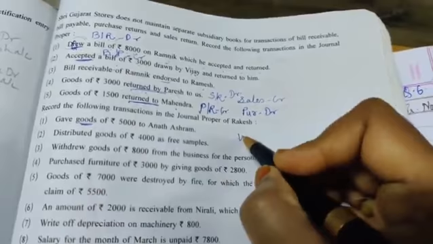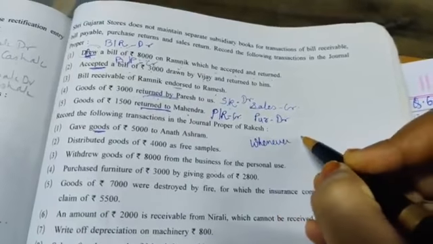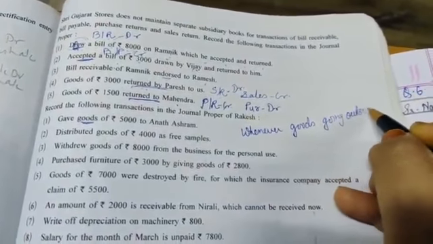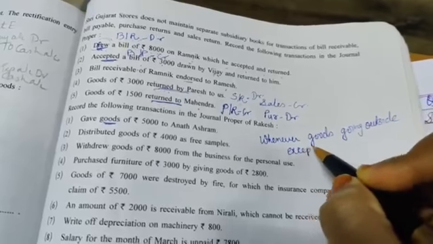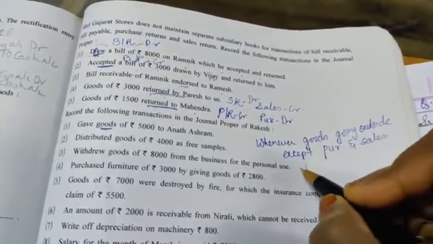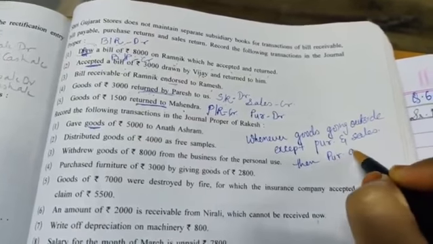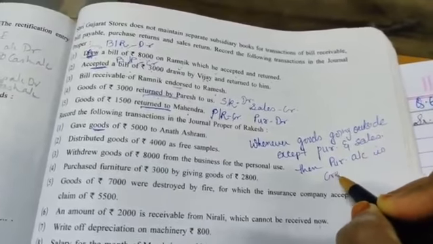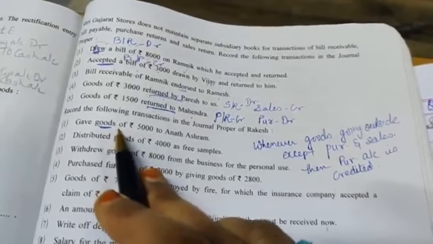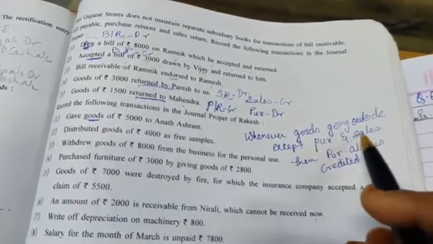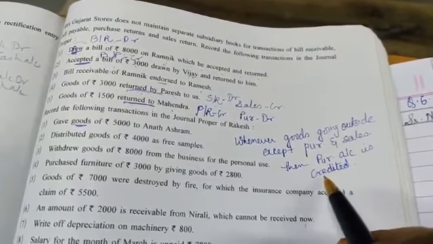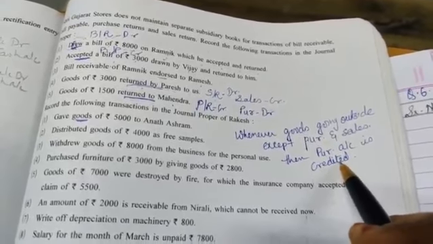Again I am repeating: whenever goods go outside the business, except purchase and sales, the purchase account is credited. Normally we debit purchase, but in case of goods going outside the business except purchase and sales, the purchase account will be credited. Clear? Not debited, but credited. You give the reverse entry of the purchase account, so you have to remember this note.